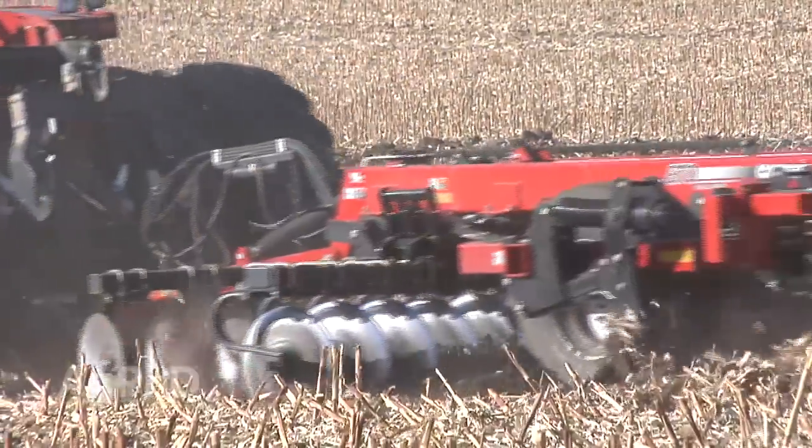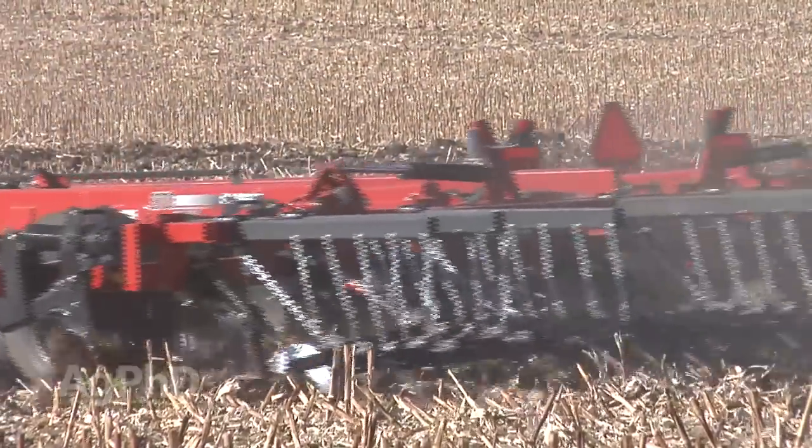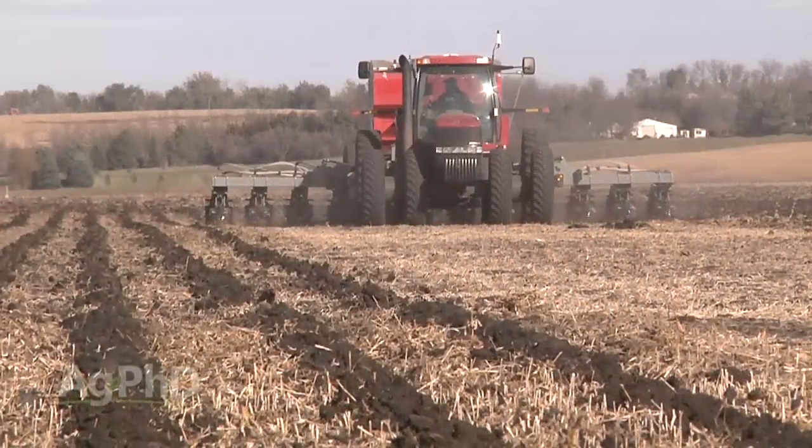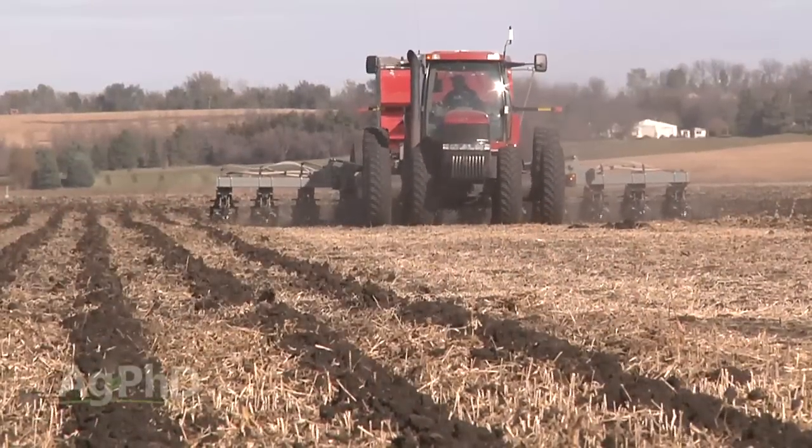Well, another thing when you're looking at tillage is that it actually releases moisture up out of the soil. So for our farm in a dry area of the country, we're trying to minimize our tillage to conserve moisture.